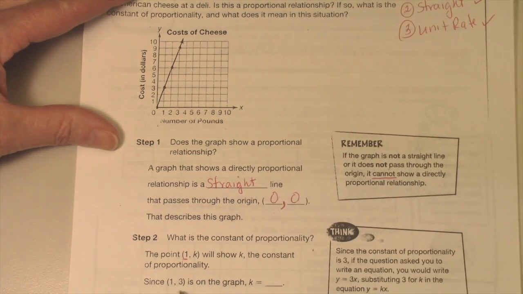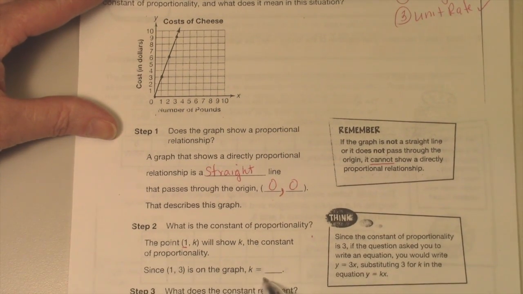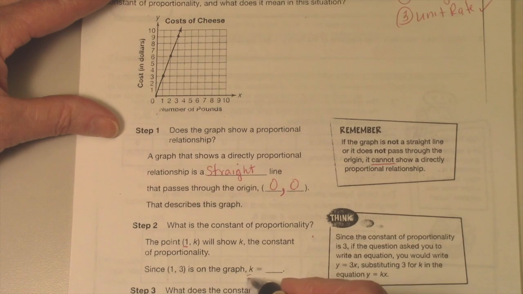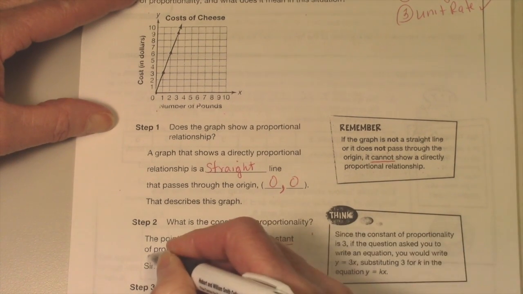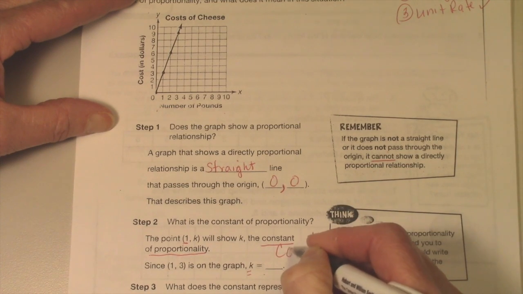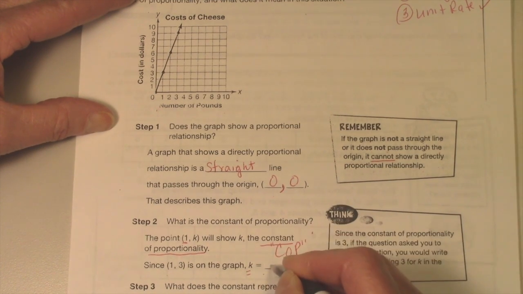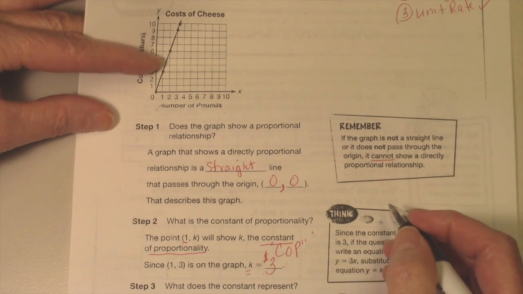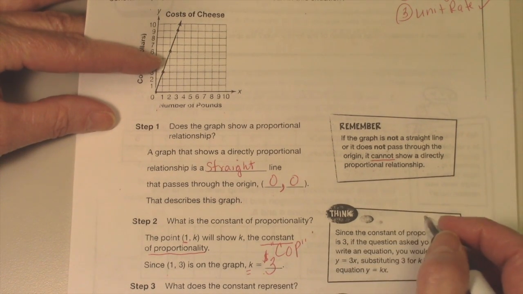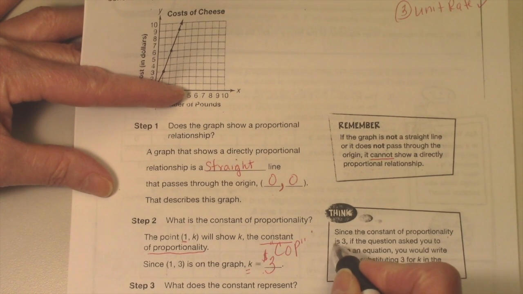Why? Because on the graph, the constant, or the K, I don't know why they use K, don't ask me why, but the constant of proportionality here, the COP, all right, is $3. $3 per pound. You hear that? Unit rate. The constant of proportionality is 3.